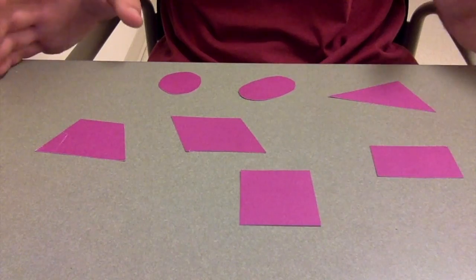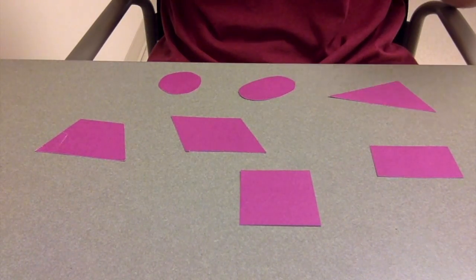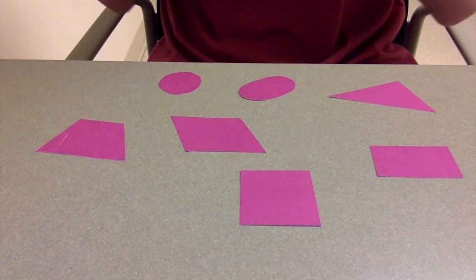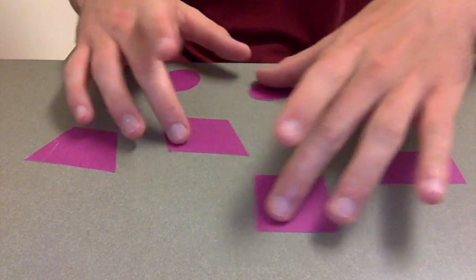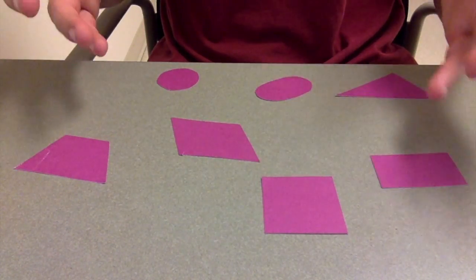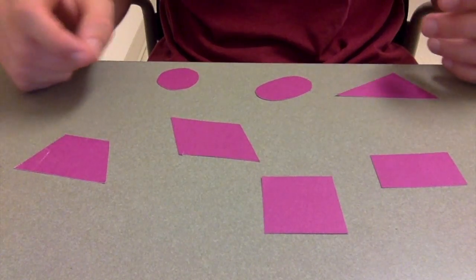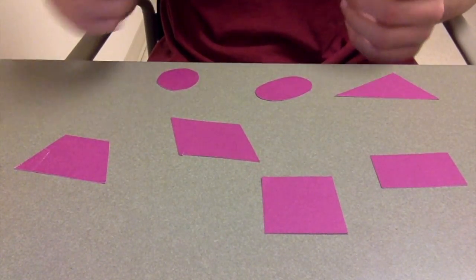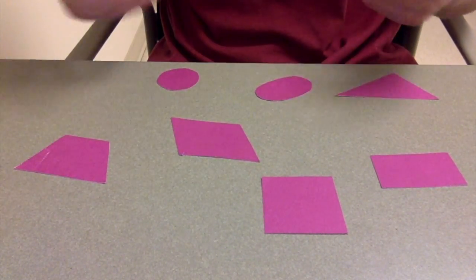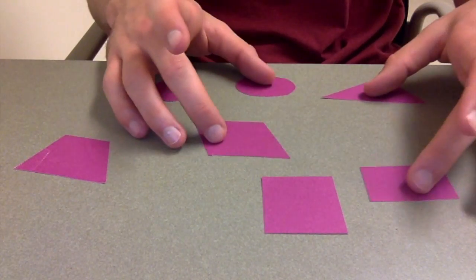You can cut them out, you can laminate them, you can make them all different colors, get as creative with it as you want. So for this, you're going to have all of these shapes and you're going to have the students label each one or write on them. If it's laminated, it's easy because you just take a dry erase marker and write right on them so they can know exactly what each one is called and they can remember it that way.